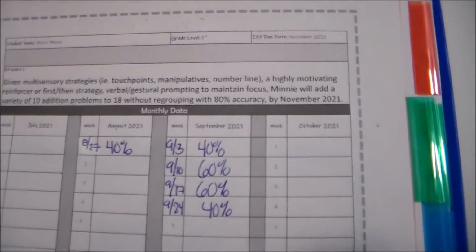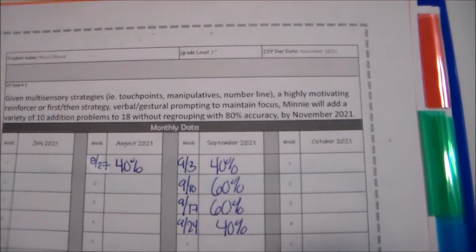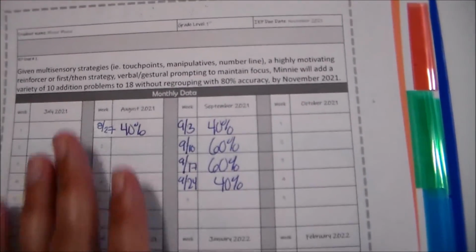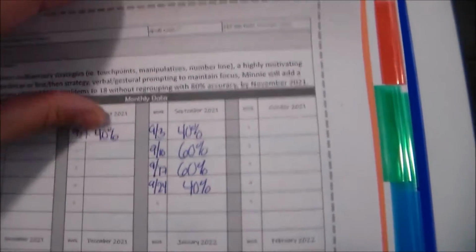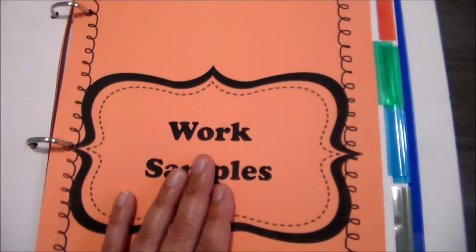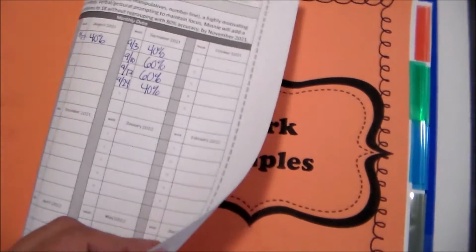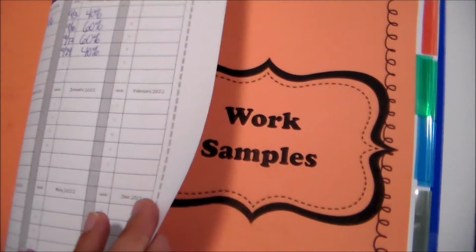What I used to do, there were a couple of different things that I've learned throughout my years. First, right behind the IEP goal, I would keep the work samples that go with that particular goal. If you have very generic basic curriculum work samples, you can put them behind this cover sheet, but I try to keep all my IEP goals together with the work that goes with them.